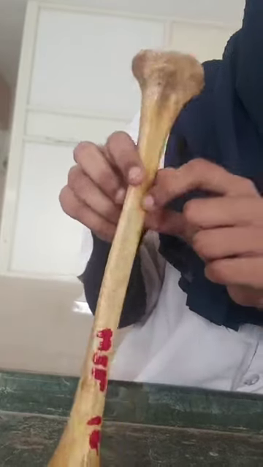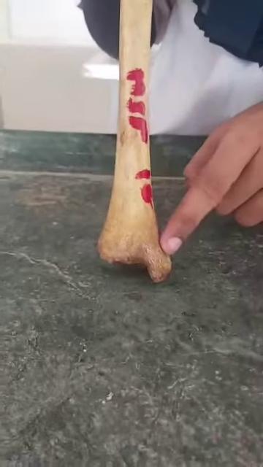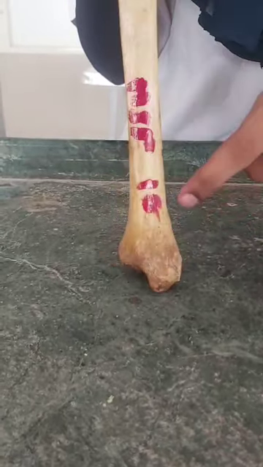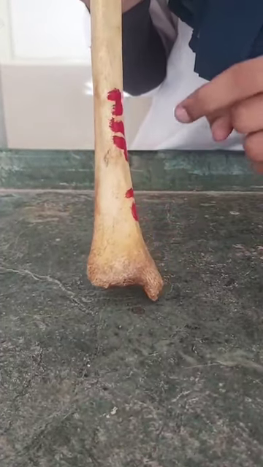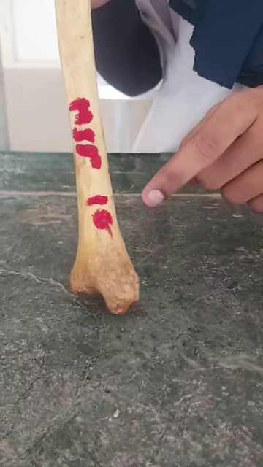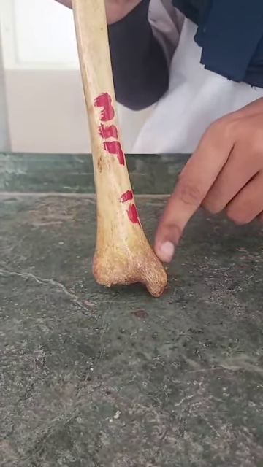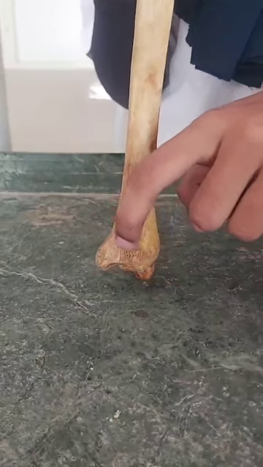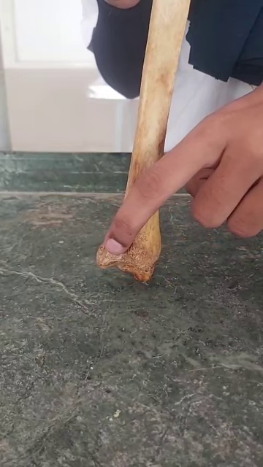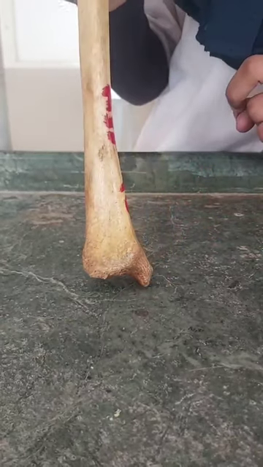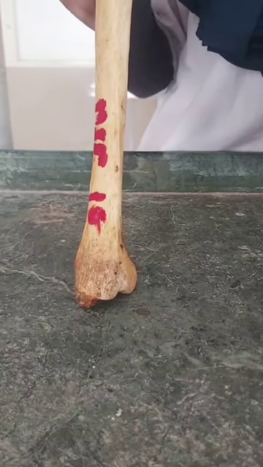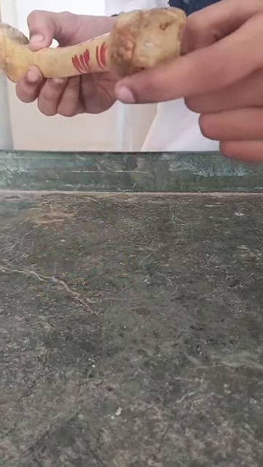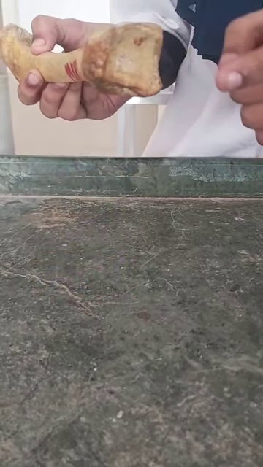The lower end has an anterior surface, medial surface, lateral surface, posterior surface, and inferior surface. The anterior surface has an upper smooth part and a lower rough part. The medial surface is subcutaneous and continuous with the medial surface of the medial malleolus. The lateral surface has the fibular notch, which forms the inferior tibiofibular joint. The posterior surface is shorter than the anterior surface. The inferior surface articulates with the talus bone and forms the ankle joint.